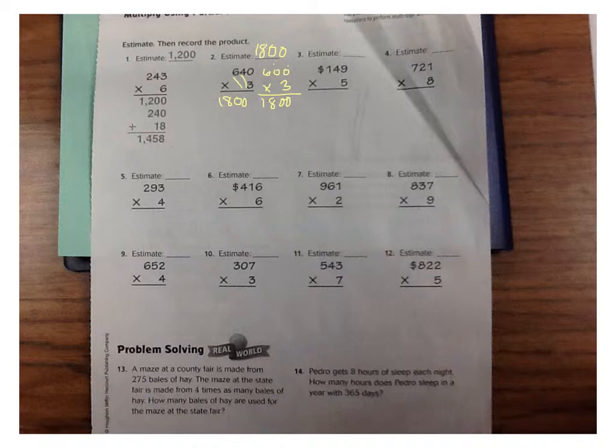Find the basic fact and you multiply. 3 times 4 is what? 12. And count the 0 and place it close by. So we have 12 and 1 0, right? Now we're just going to do 3 times 0. What's 3 times 0, everybody? 0. And then we just add those.